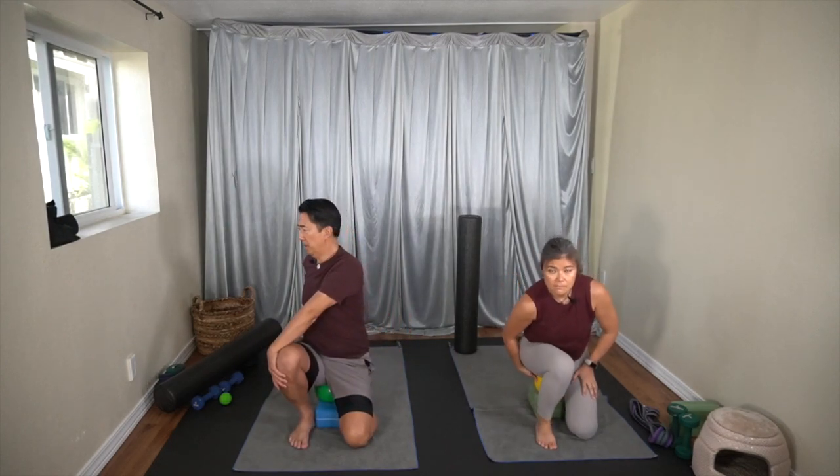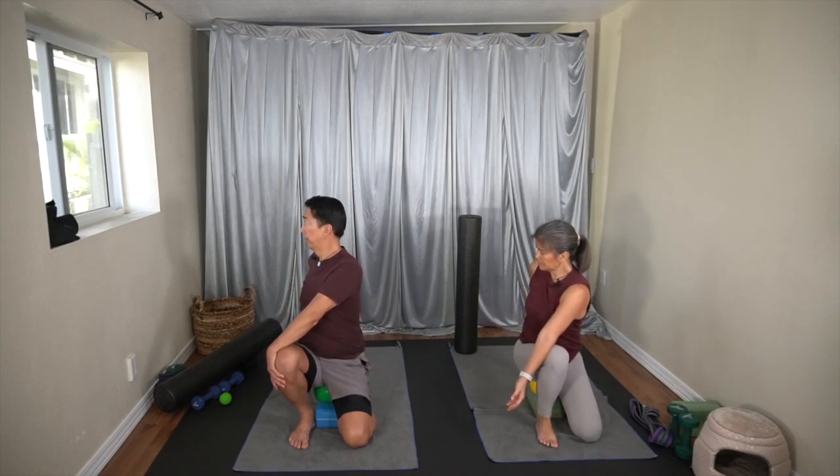Long stretch, abs nice and tight, suck in your tummy. You're breathing. Okay, we're just going to do the opposite side. We're going to twist the opposite direction. Watch the alignment and knee over top of your foot. Suck in that tummy, chest up.